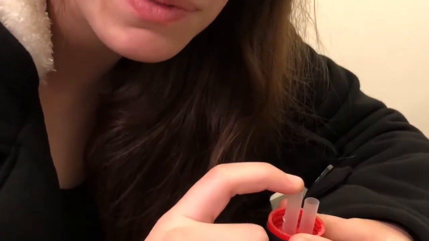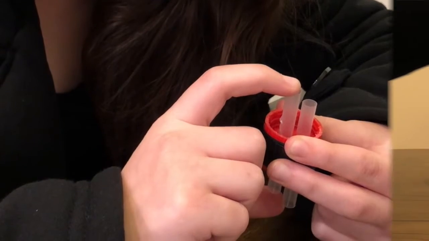What are you doing? I'm drying the glue. Why are you wearing safety glasses? Because the fumes burn my eyes. You have good safety etiquette.